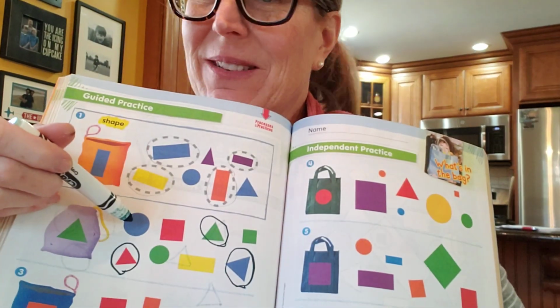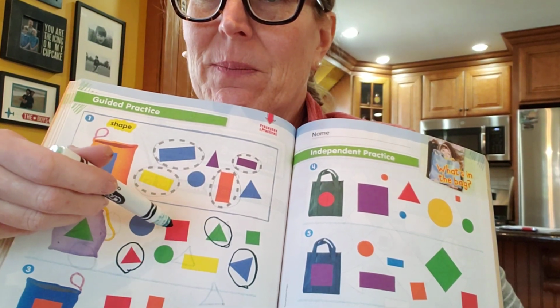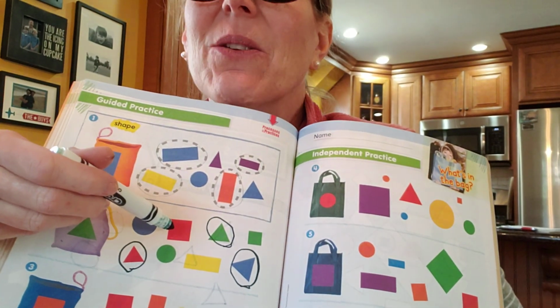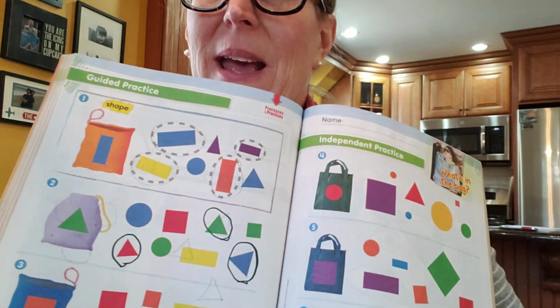That's right, it's a circle. It doesn't belong in there. What about this one? That's right, it's a red square. It doesn't belong in that bag.